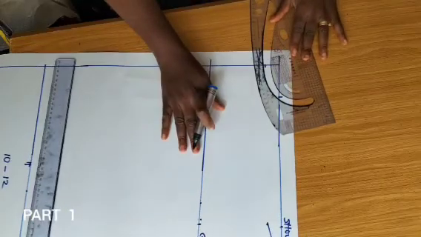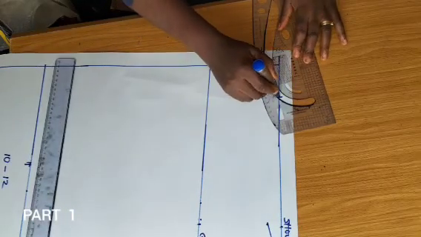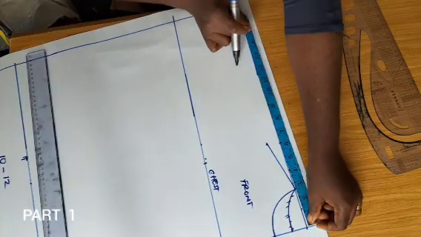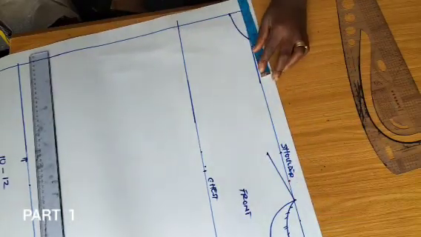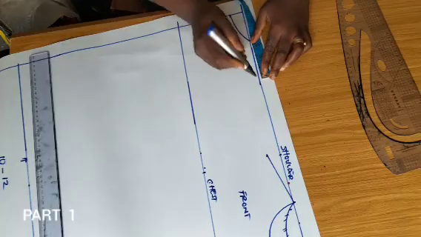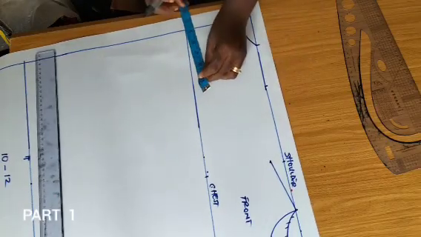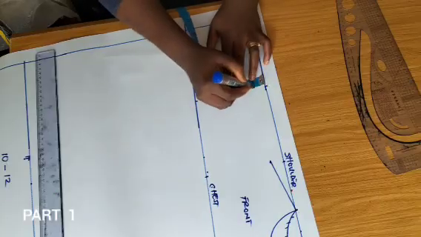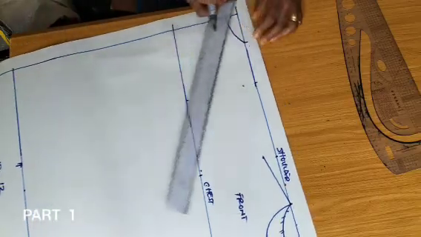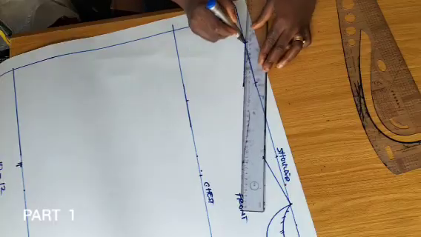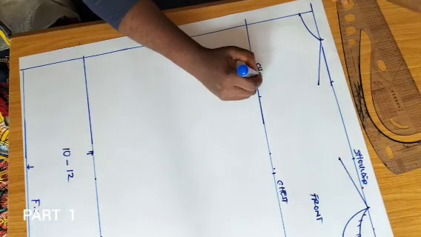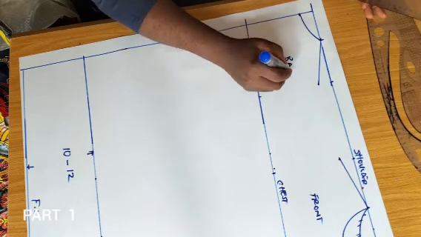So this is it, and I'm connecting. What I have on the shoulder neckline, I'll transfer right here and mark. On the chest line, I'll transfer and mark. I drop my shoulder by 1 inch and make this same extension. So this is the chest line now, and this is for the back.